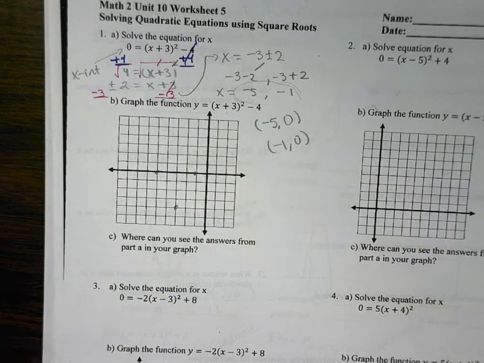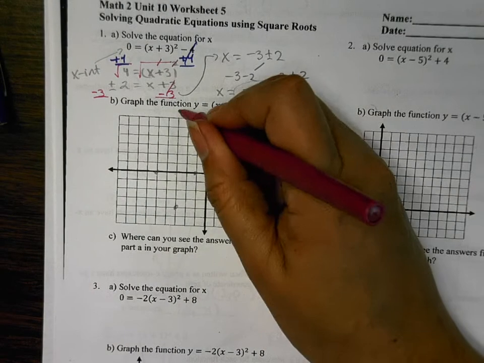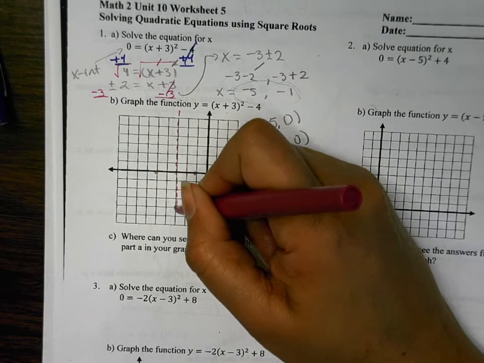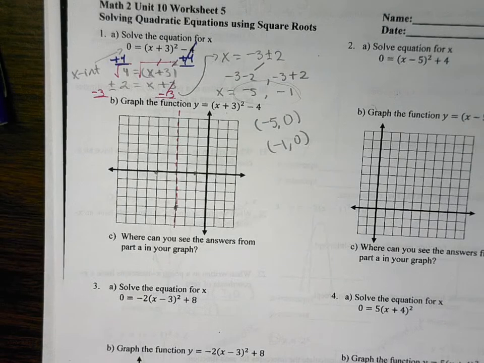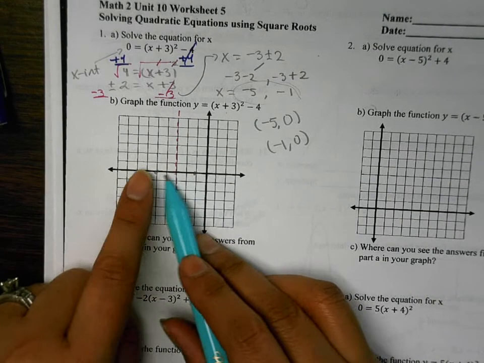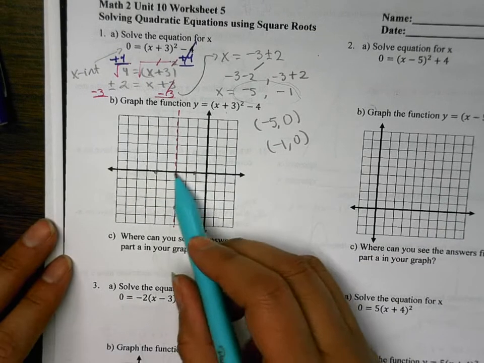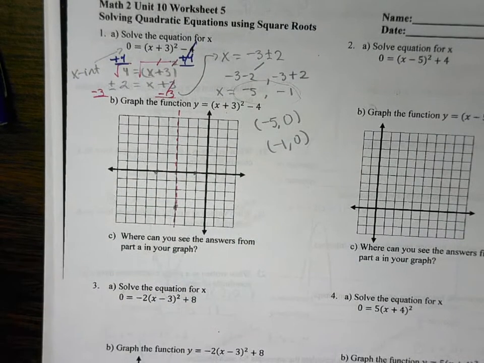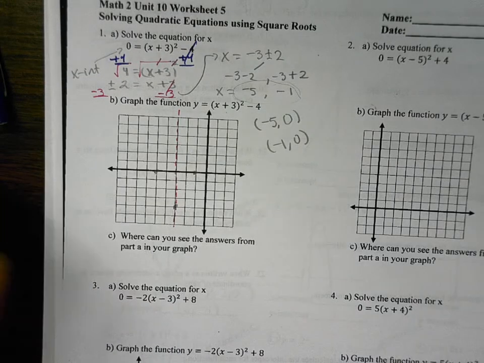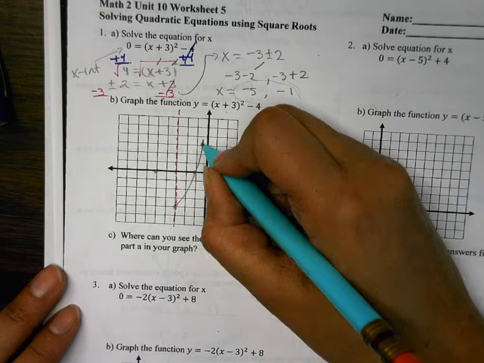Now, what do we know? Do you guys agree this is going to be the axis of symmetry? Because it always goes to the vertex. All right. Should the x-intercepts be equidistant on each side from the axis of symmetry? Yes. Are they in this case? Yes. So does it make sense graphically how these x-intercepts work? Yes. All right, so you open up, go through those x-intercepts.